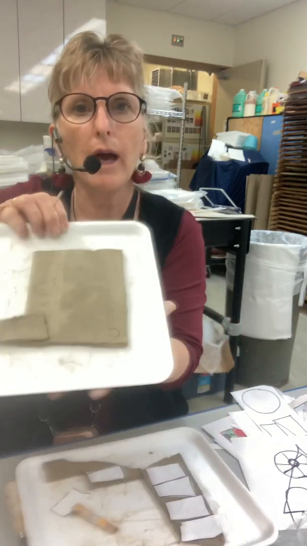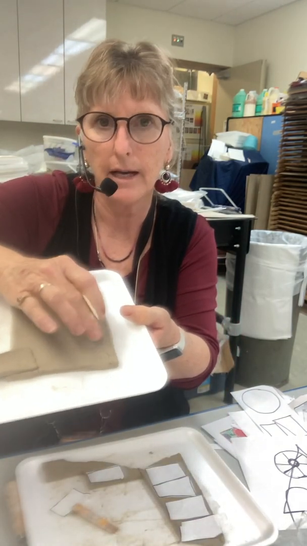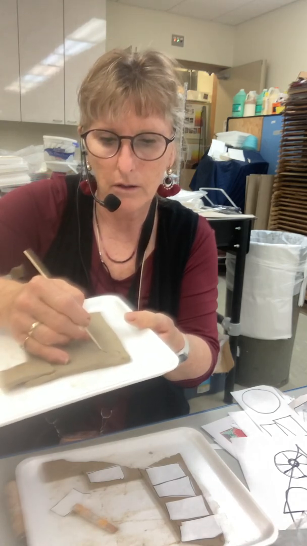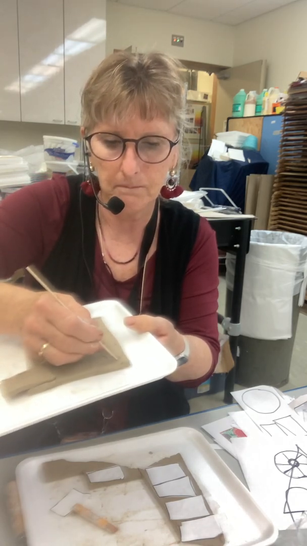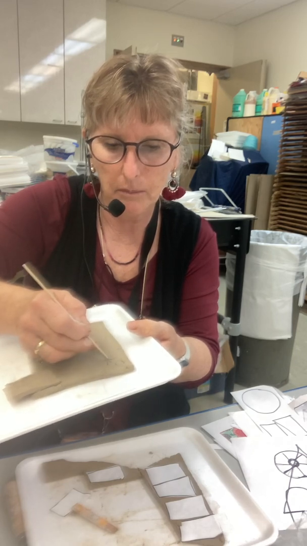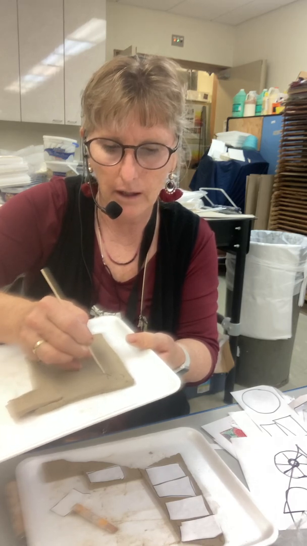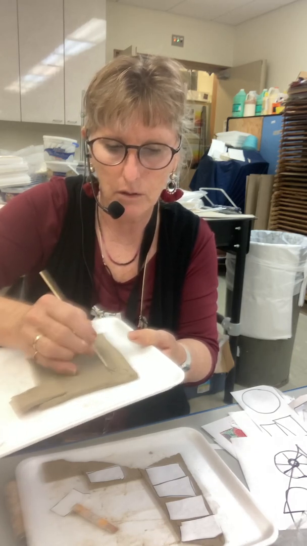And when you draw into clay, it picks up clay. So you have to pat down the edges so that you don't have a lot of rough edges. So I'm going to draw a couple little pieces. Again, you're drawing and you're tapping down and smoothing.